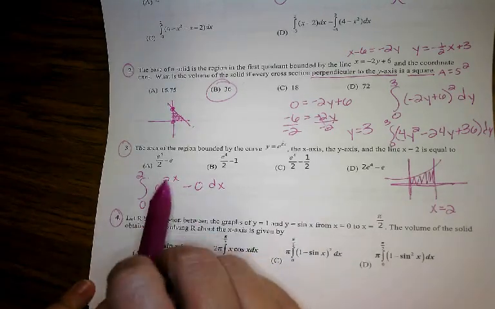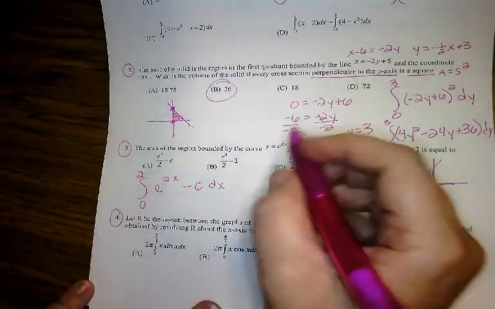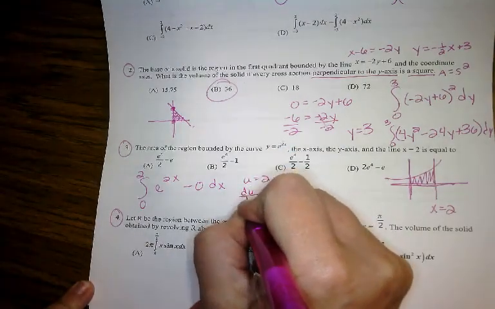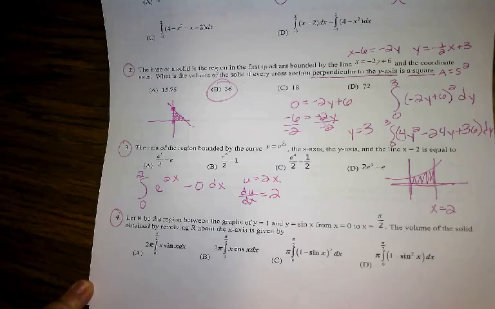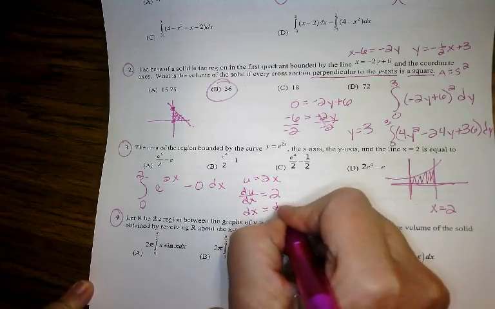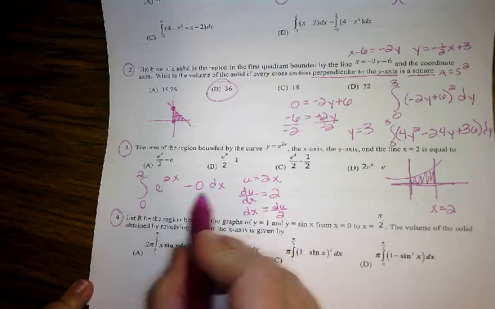In order to evaluate this, if I don't get a calculator, this is going to require a u-substitution. My u is going to be 2x, which means a 1/2 is going to pop out front because this is going to be du. So remember, when I put this in place of here, I'm going to have a 1/2 come out front.